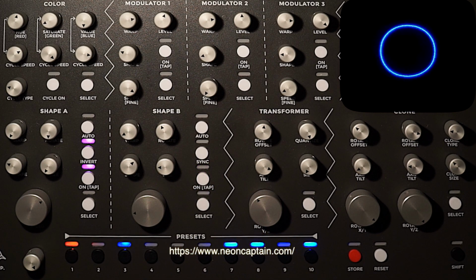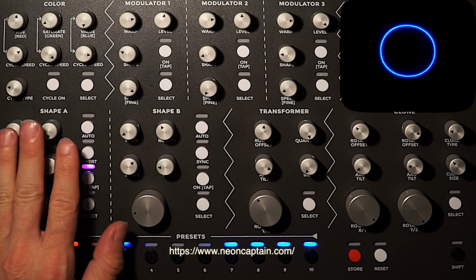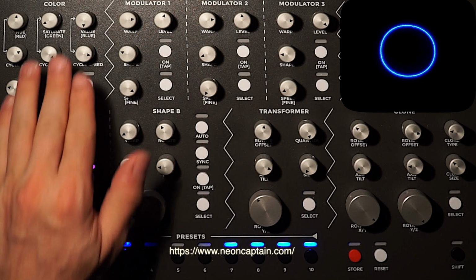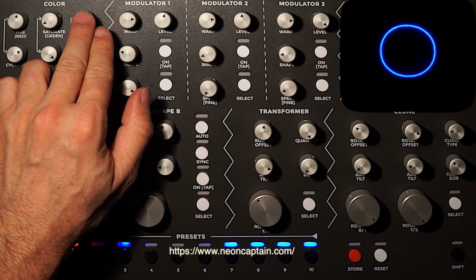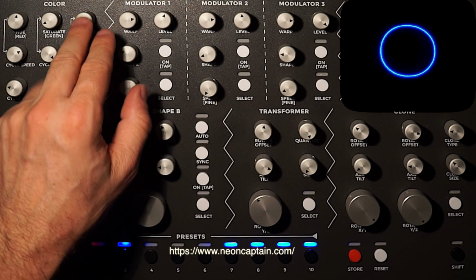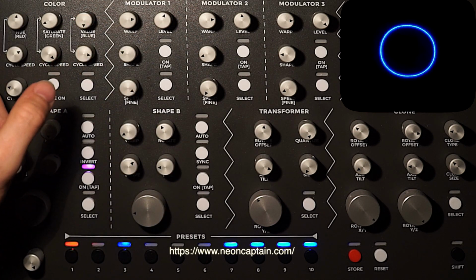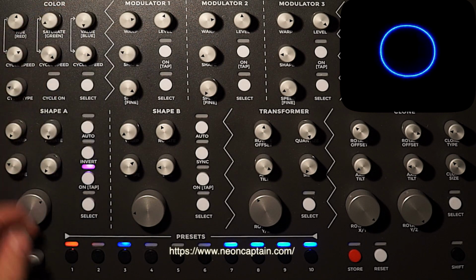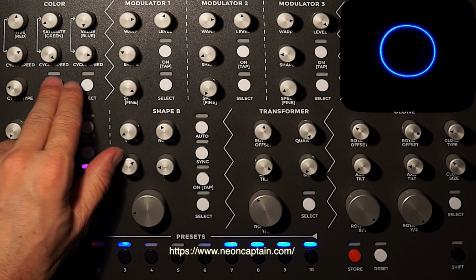Okay, so I've got the Radiator in a sort of neutral mode where all it's doing is displaying a single blue circle, and that circle is being generated by the shape generator here and by the blue channel here. Currently the Radiator is configured to be in RGB mode, so these controls are red gain, green gain, blue gain, and then down here we have the choppers.